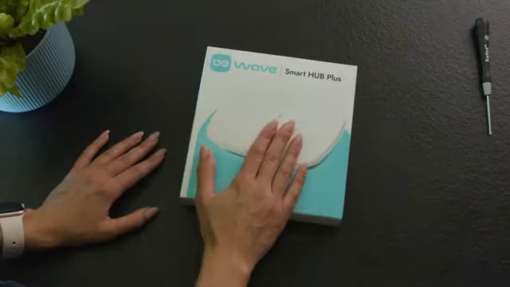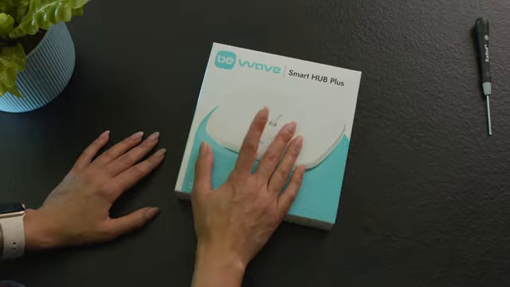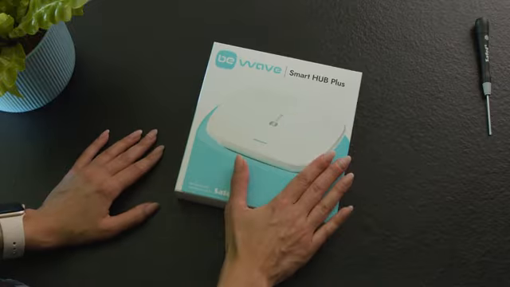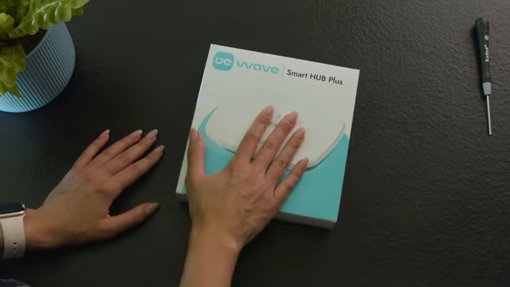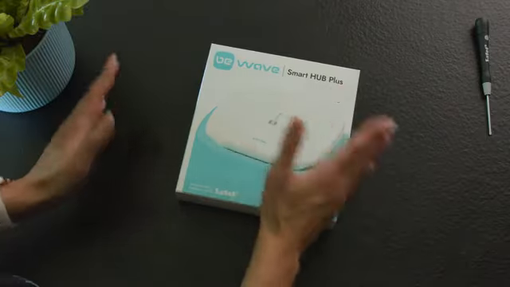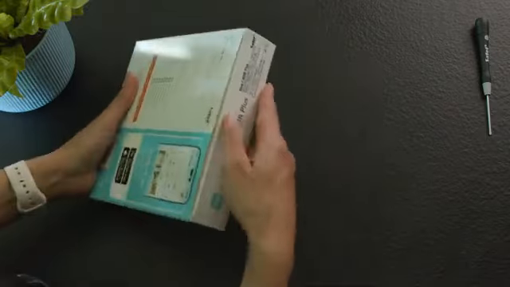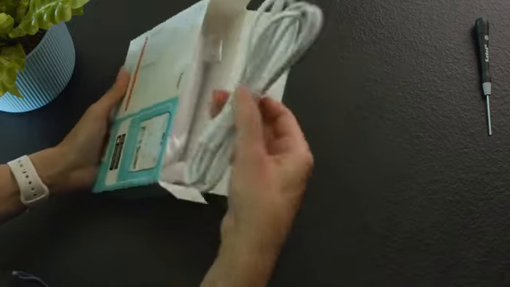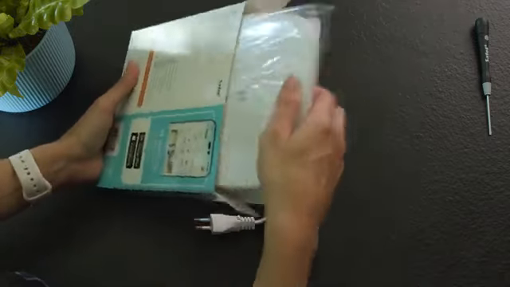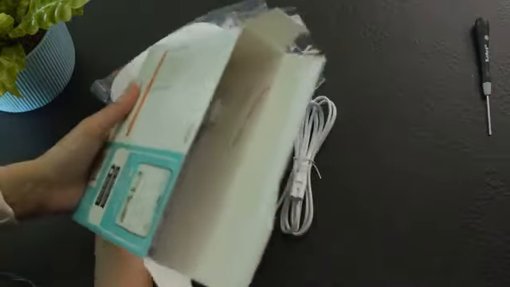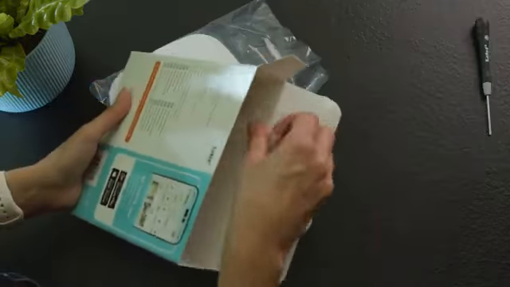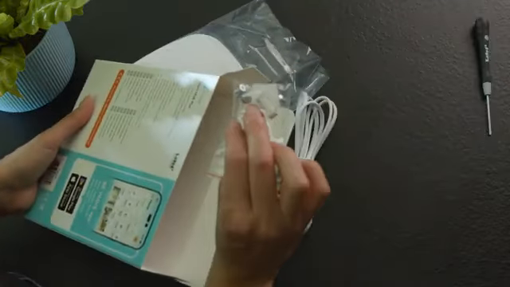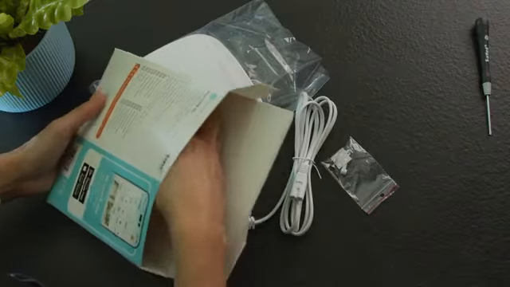We start by connecting our Smart Hub or Smart Hub Plus to the power supply. I'll show you how to do it in the right way. For our smart home, we chose the Smart Hub Plus. Let's open the box. You should find the power cable, the device, screws with a little plastic part, and the manual.